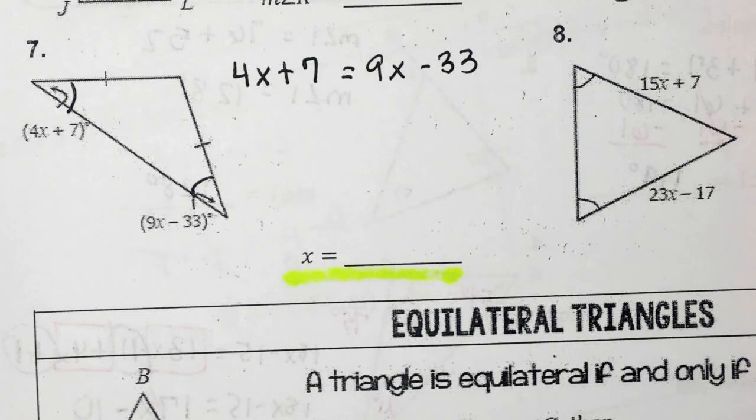Y'all gonna make me solve everything? I ain't gonna solve this one. You solve it for yourself. I don't want to solve it. Solve it for yourself.